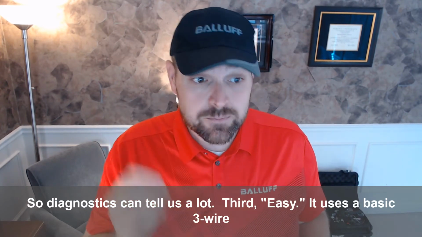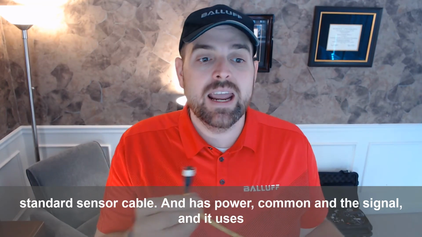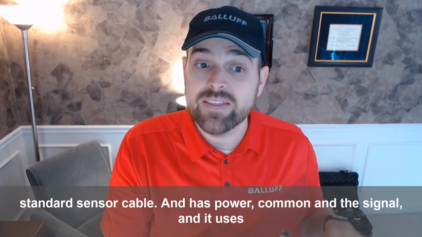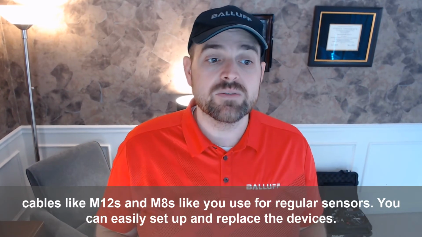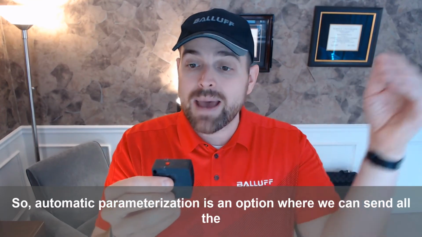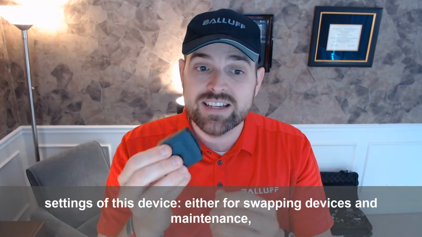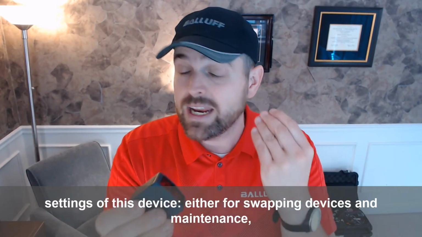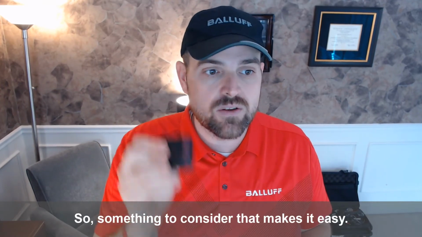Third, easy. It uses a basic 3-wire standard sensor cable, and it has power, common, and the signal. And it uses cables like M12s and M8s like you use for regular sensors. You can set up and replace devices. So automatic parameterization is an option where we can send all of the settings of this device either for swapping devices in maintenance or for fast commissioning in machine building. So something to consider that makes it easy.